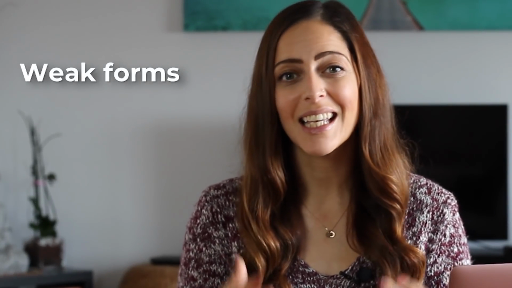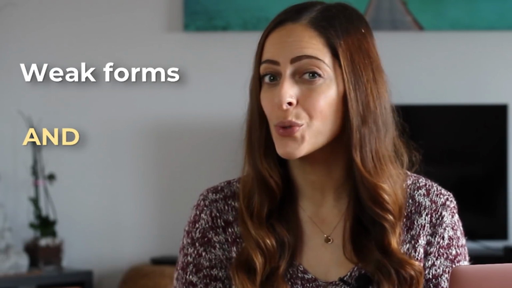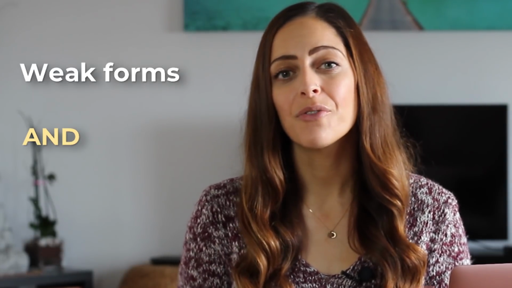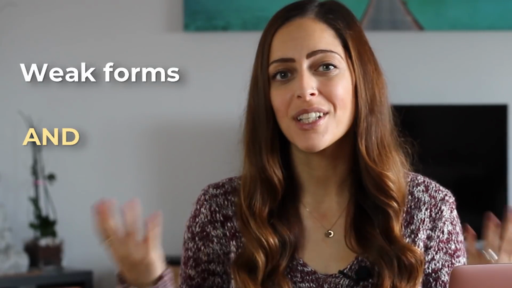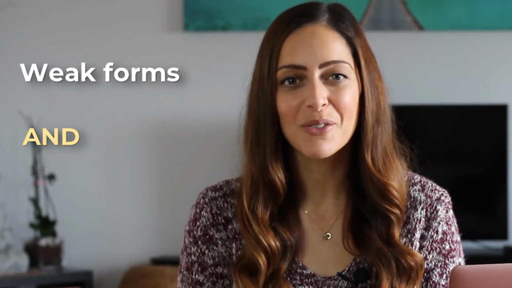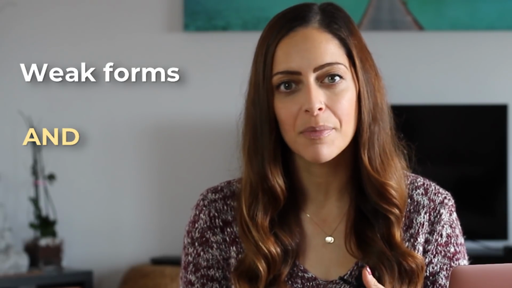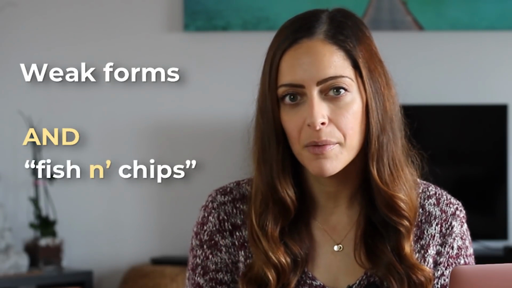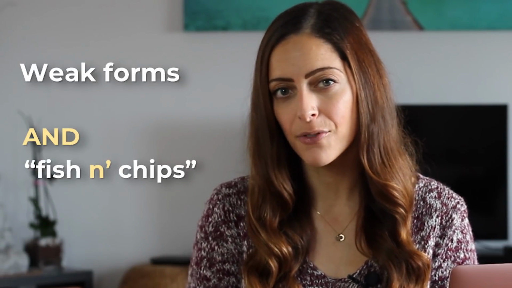One in particular is "and." This word tends to get lost or get shortened very much. So for example, when we're saying fish and chips, one of Britain's very famous dishes, we don't say "fish and chips," we say "fish 'n' chips." So there's an example there where "and" takes a weak form.